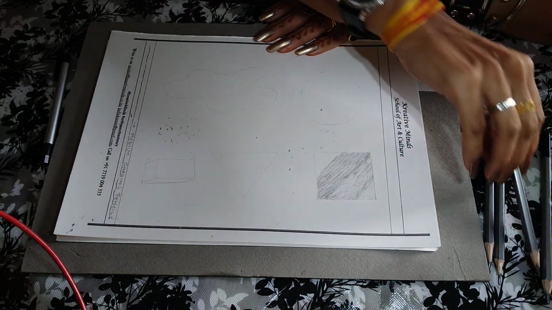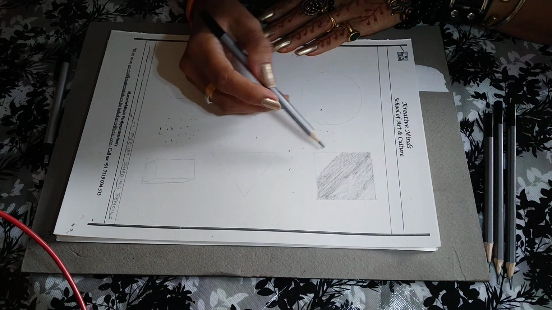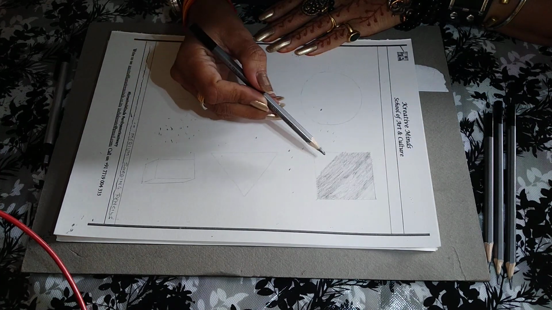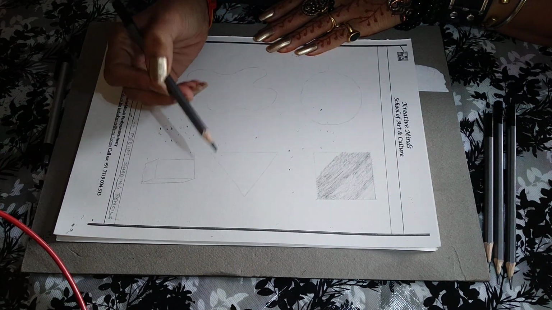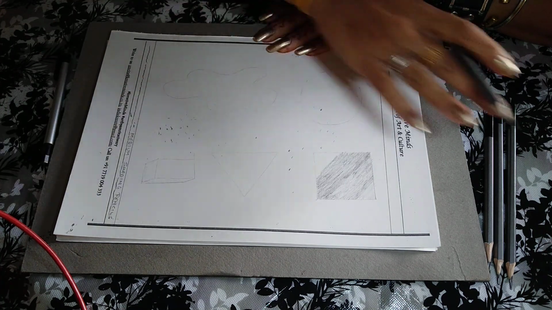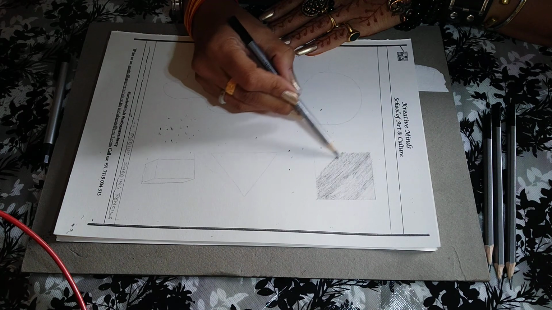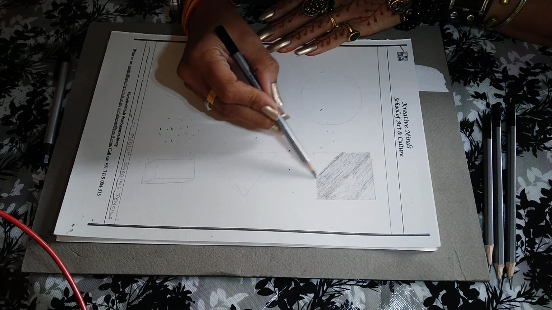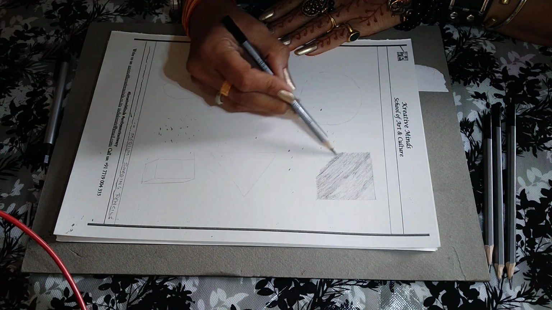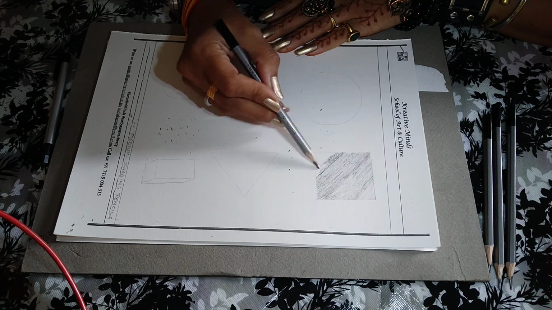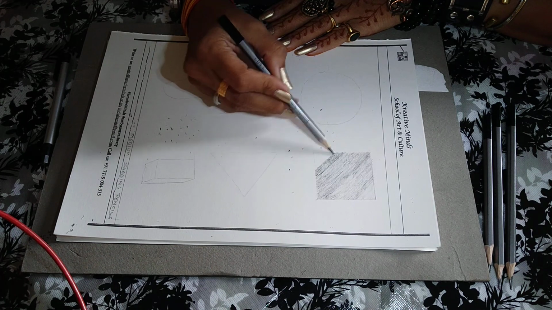Alright. Now the last pencil would be 8B. Well, we can also use 10B, 12B, 14B, but right now I'm sticking with just these four pencils. Now 8B also will go a little bit on 6B of course. And as you can see, the difference in 8B.